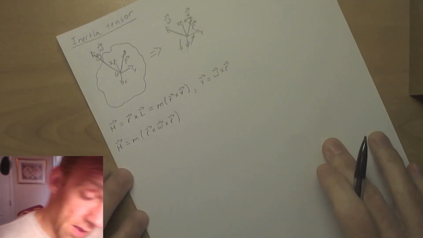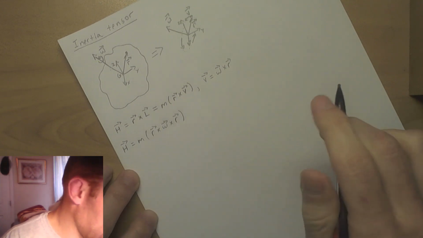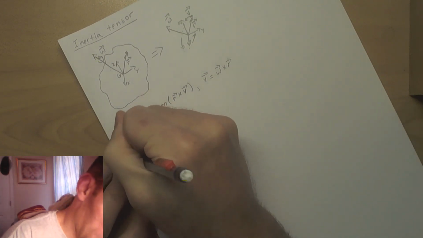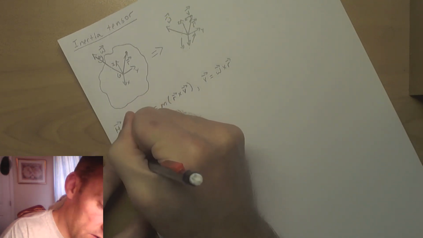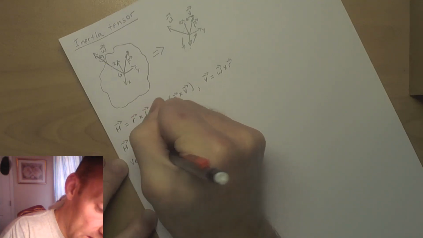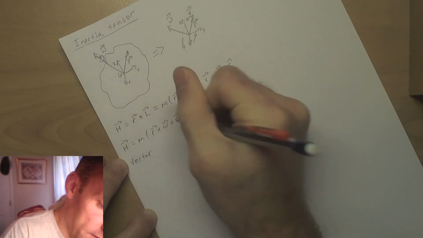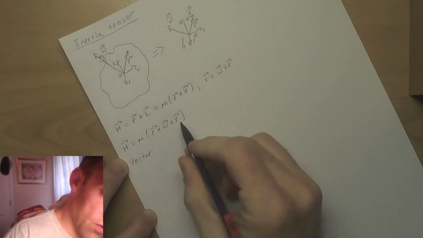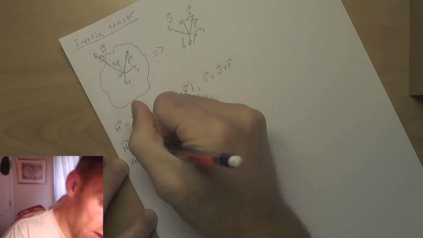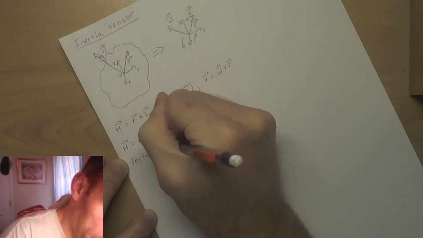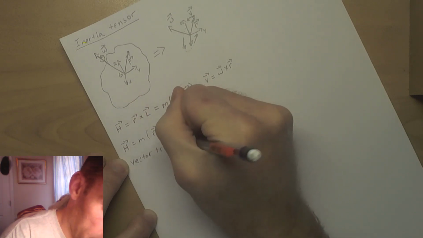Now, if you recall, one of your homework problems will have been this property of cross products like this. So this is called the vector triple product.